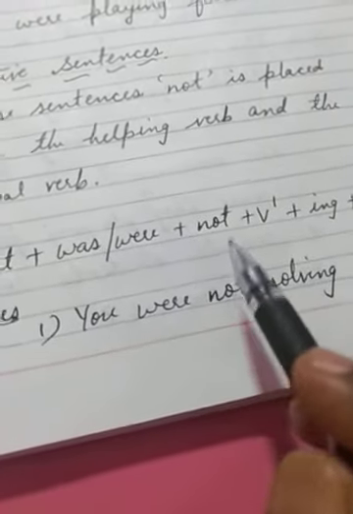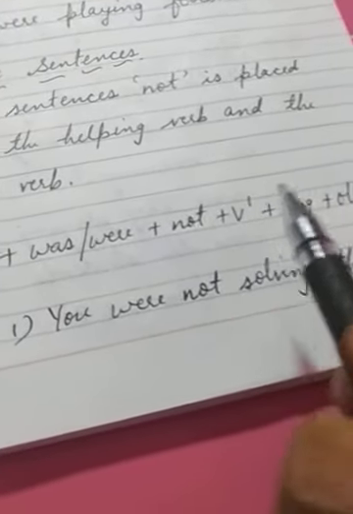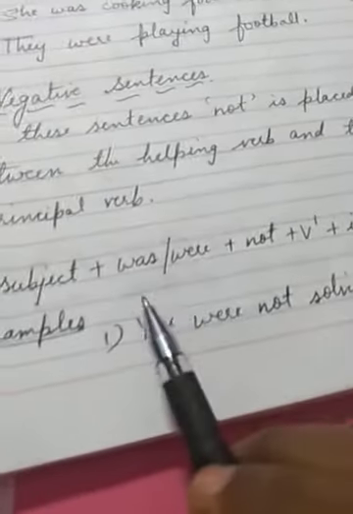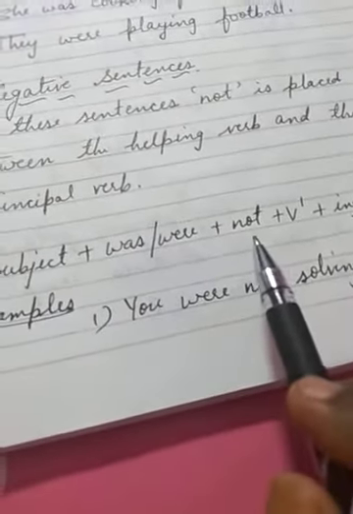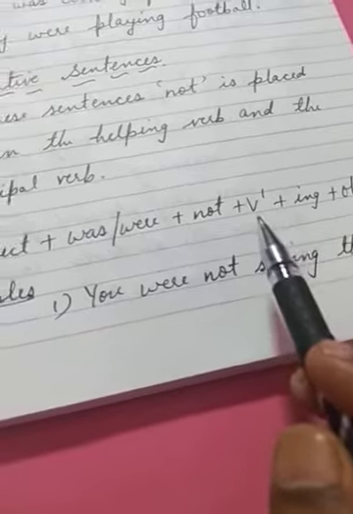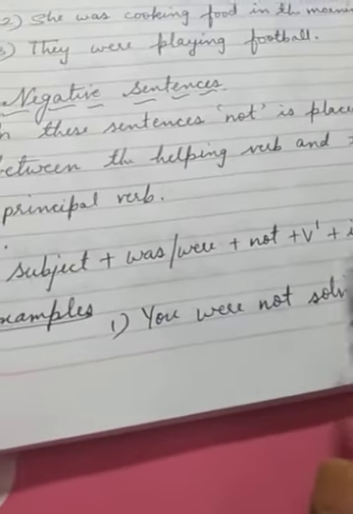Rule: subject plus was or were plus not plus verb first form plus ing plus object. So see here, we used not between the helping verb and principal verb, or simply say the main verb. So don't confuse.